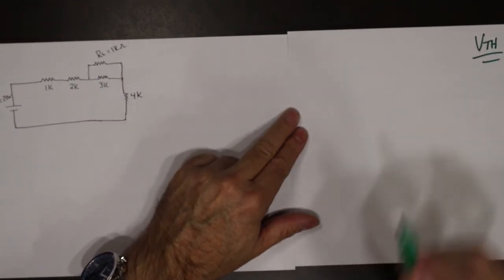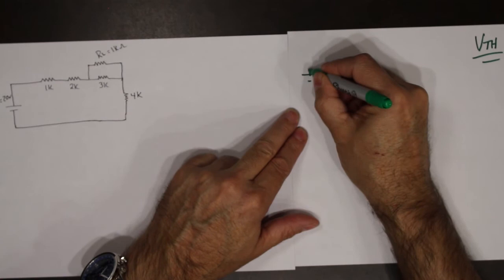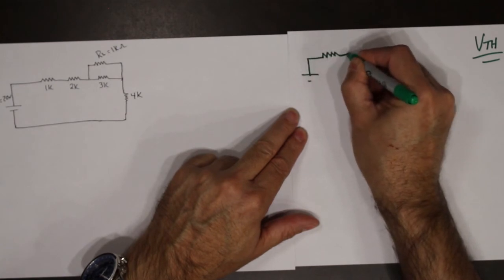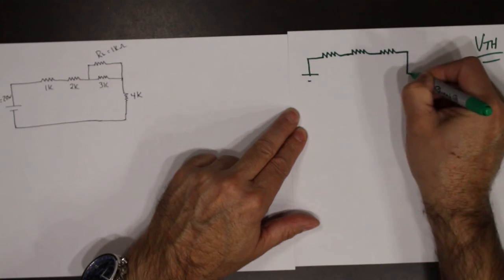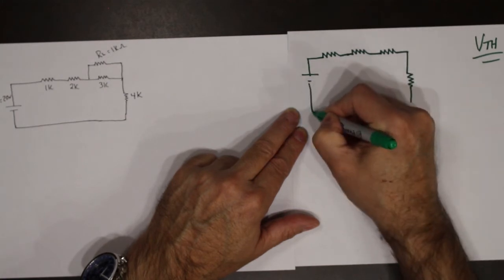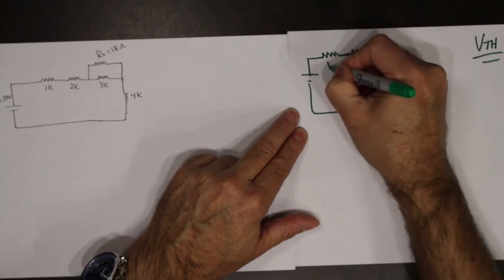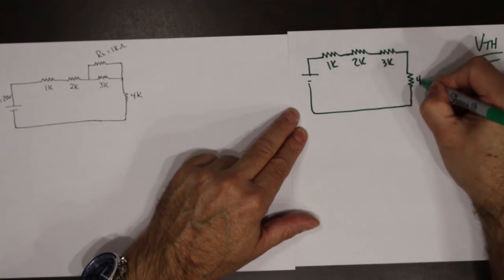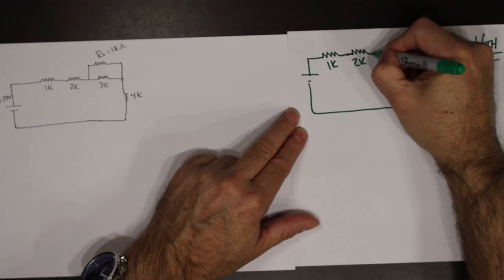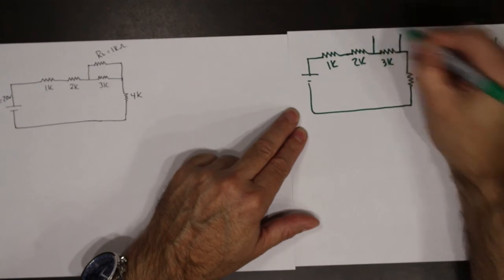So the first thing I'm going to do is remove the load. Here's 1K, here's 2K, 3K, 4K. Where was the load? It was right here.